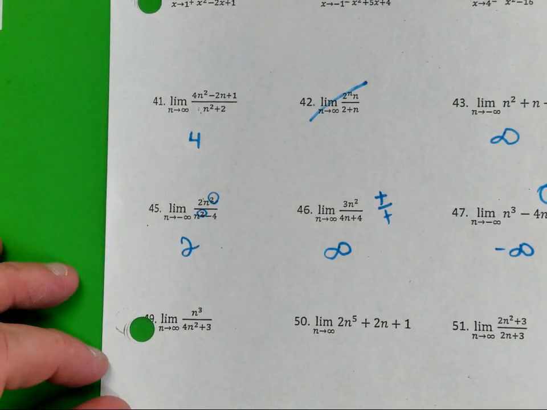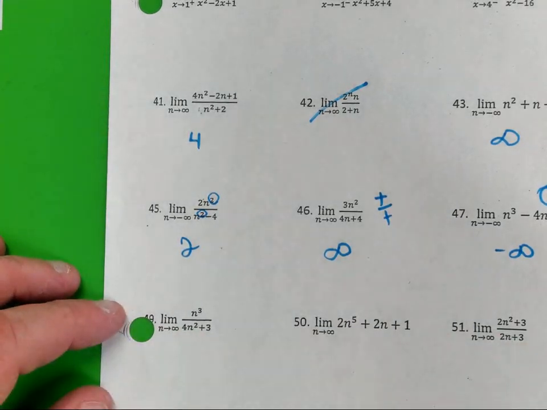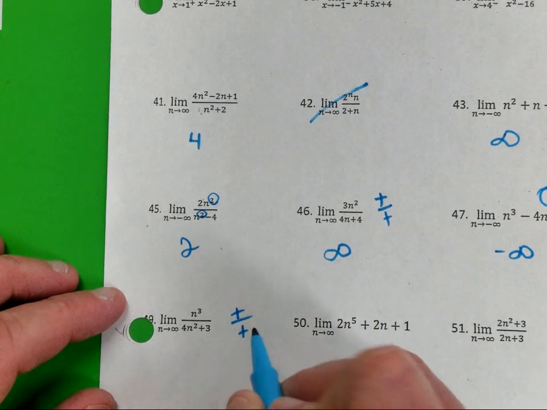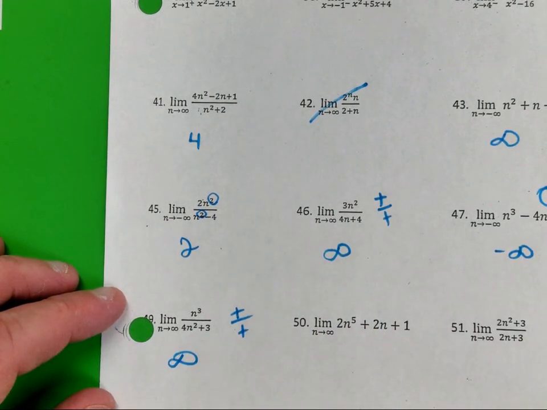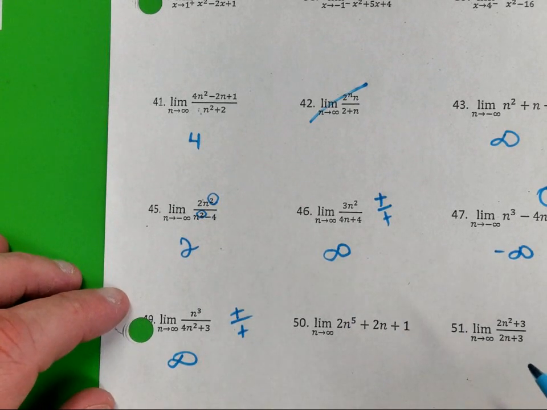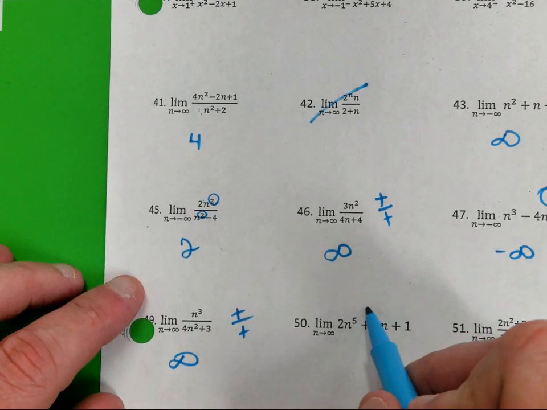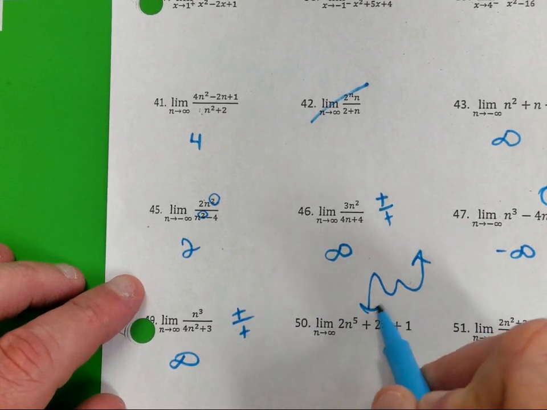Number 49. As n goes to infinity, it's top heavy. There's a lot of top heavy here. If I plug 100 in, I'm still going to get what? Alright, number 50. This polynomial is to the what power? 5. So it means it crosses the x-axis how many times? 5 times. So it'd be something like this. I'm just showing you.